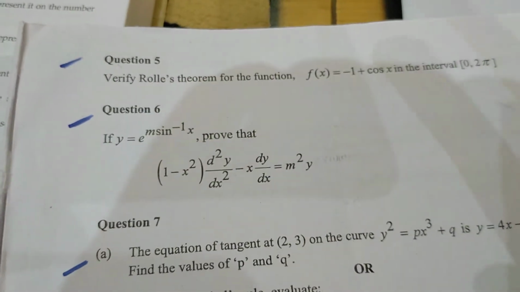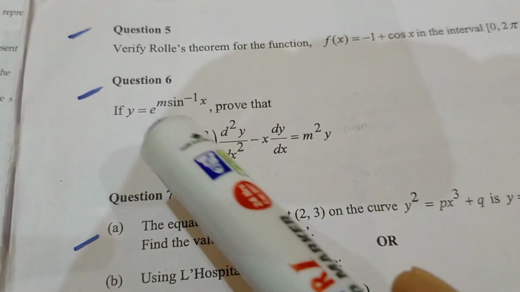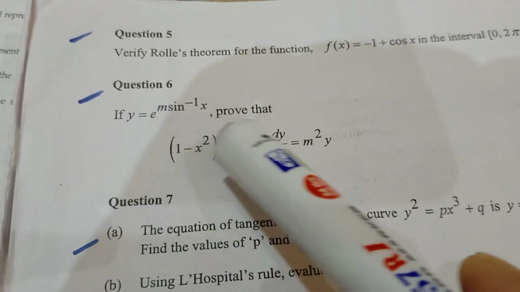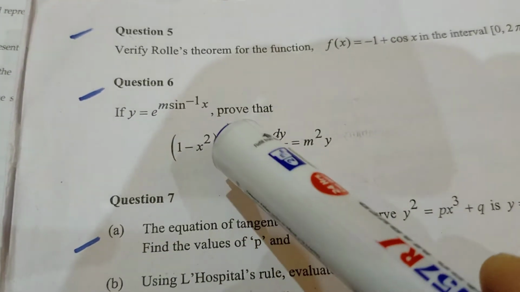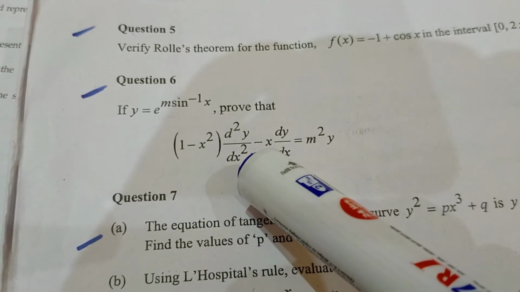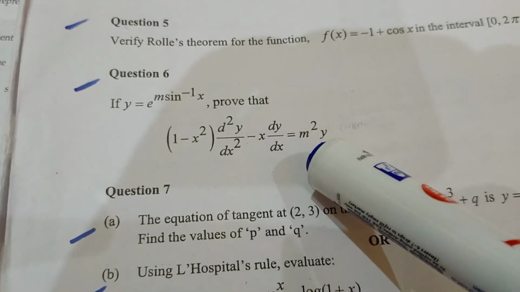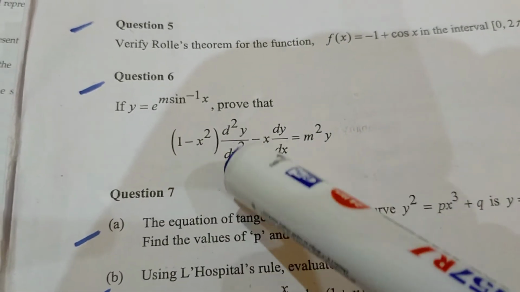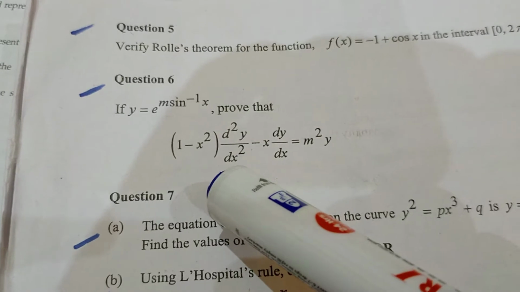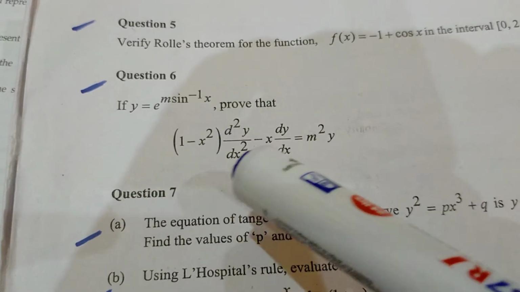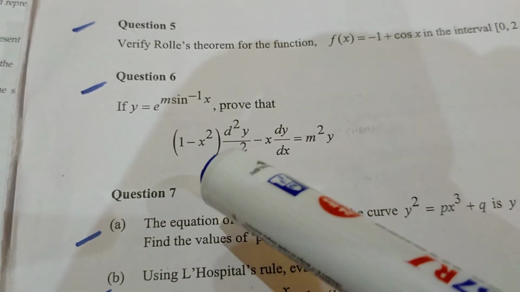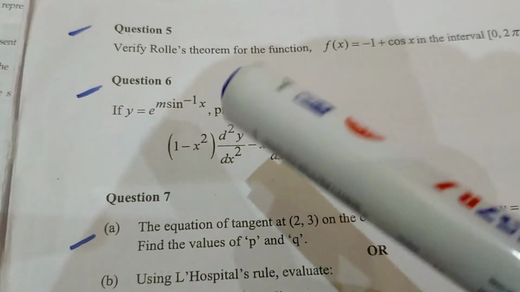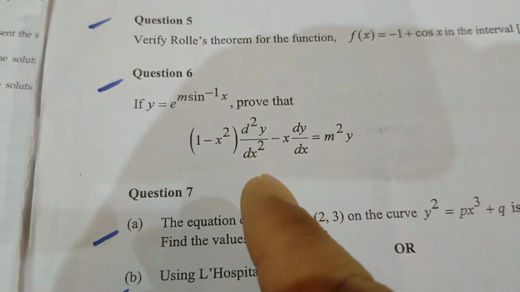In this question, question number 6, y is equal to e raised to the power m sine inverse x. Prove that (1 minus x square) d2y upon dx square minus x into dy upon dx is equal to m square y. Here d2y upon dx square is used. What is this? Basically, if you differentiate dy upon dx one more time, which is successive differentiation, you are going to get d2y upon dx square.